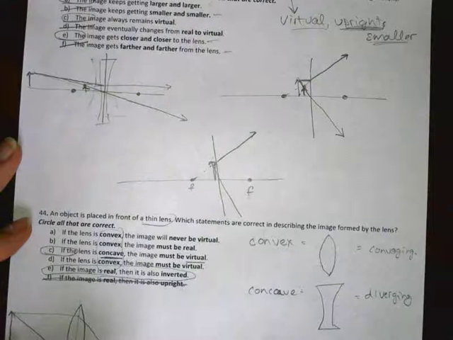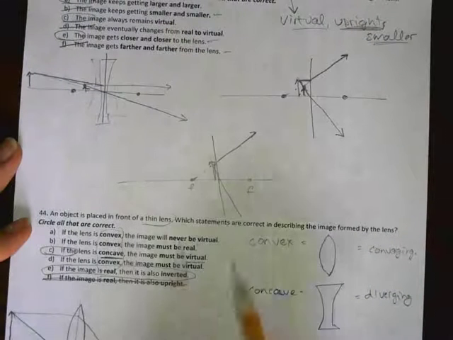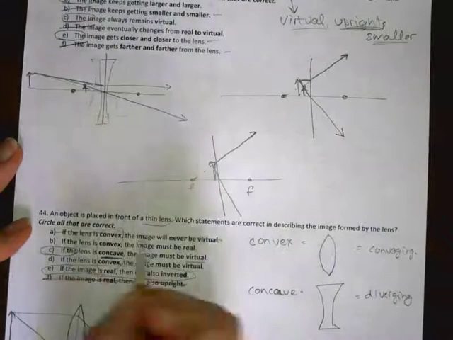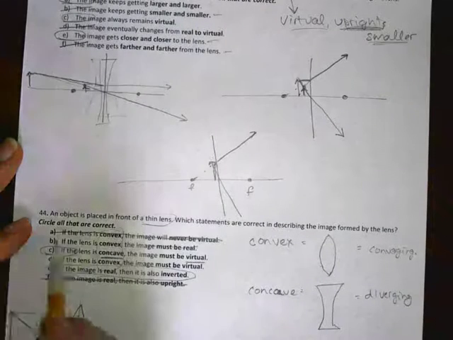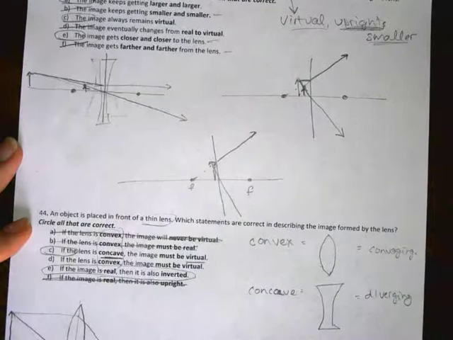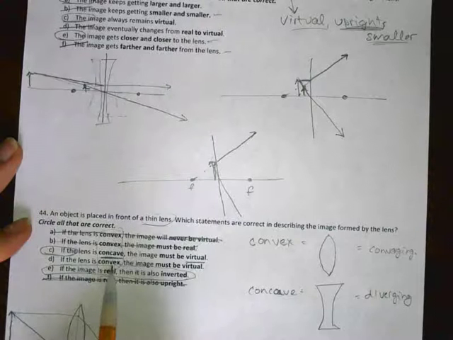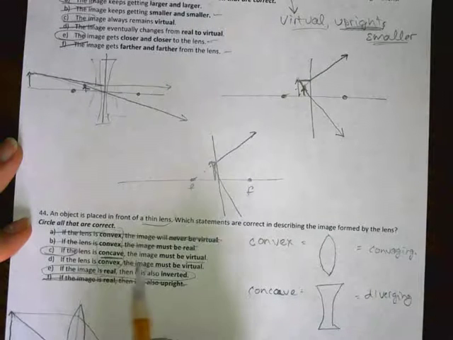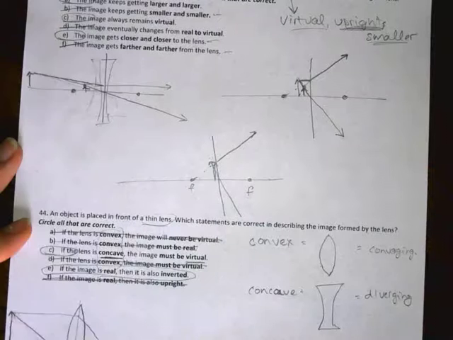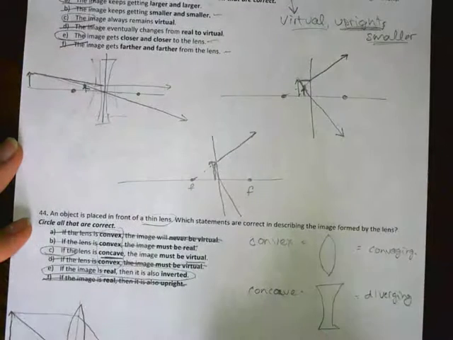So we know that it can be real. We also know that anytime the object for any lens or mirror is inside the focal length, that will result in a virtual image. So it could either be real, which we just drew, or it could be virtual. So it will never be virtual, no. It must be real, no. It could be real or virtual. If the lens is convex, so converging, the image must be virtual, so no. So C and E are the only correct answers there.